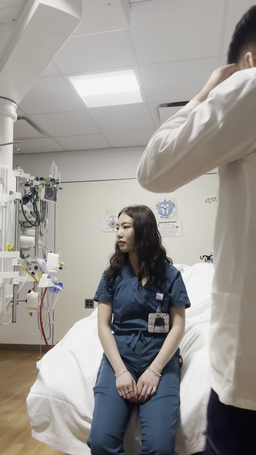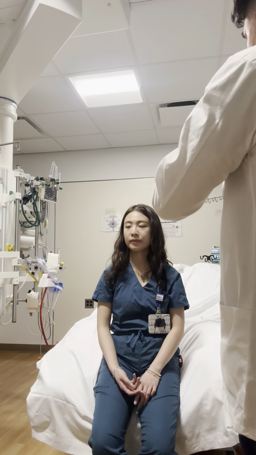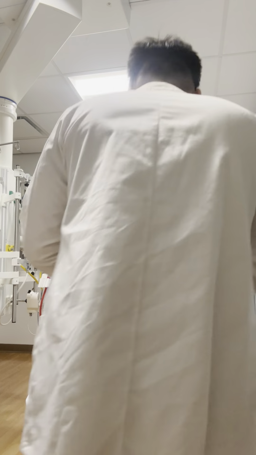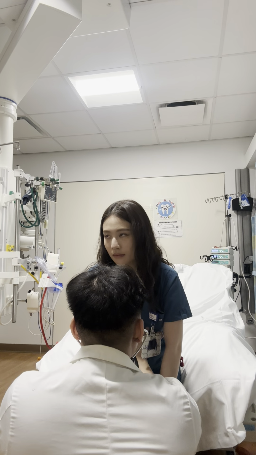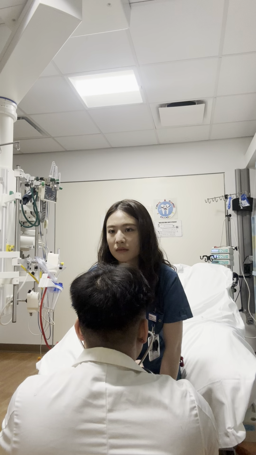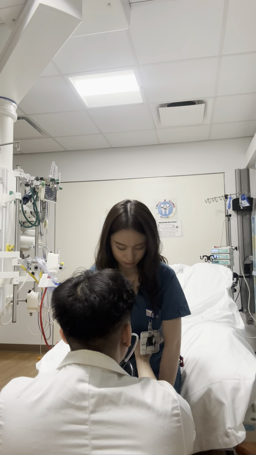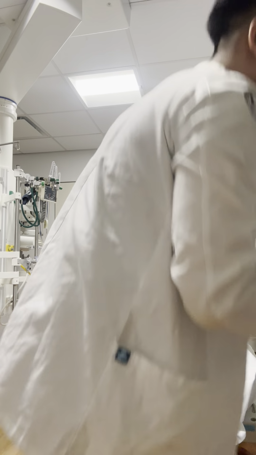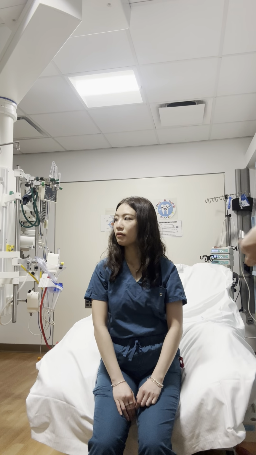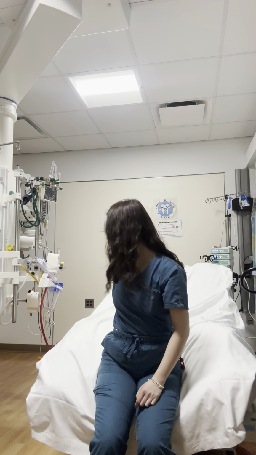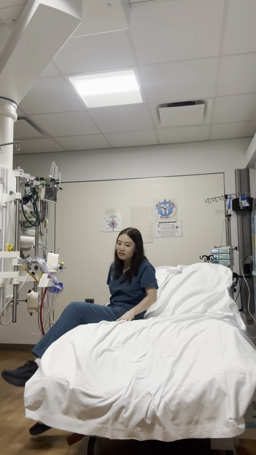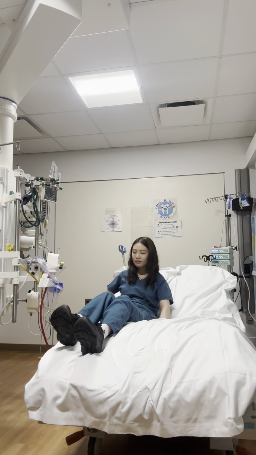Okay, so S1 and S2 are present and there are no murmurs found. And then you're just going to lean forward and I'm going to listen to the mitral valve again. Okay, perfect. Okay, so S1 and S2 are present and there's no murmur found. And then you're just going to lie on the bed for me. Okay, perfect.